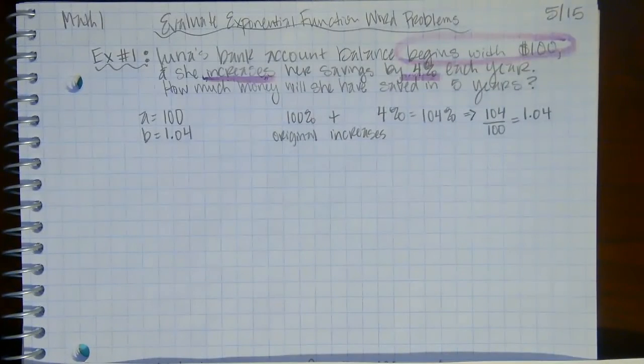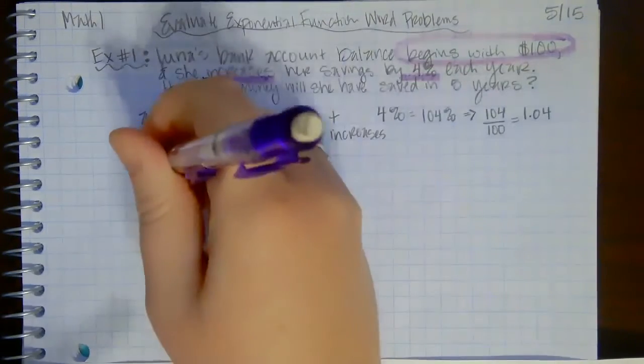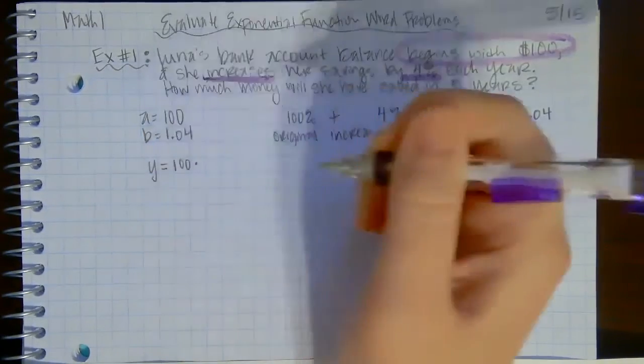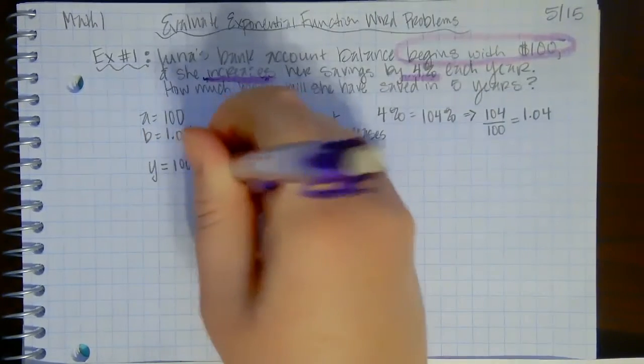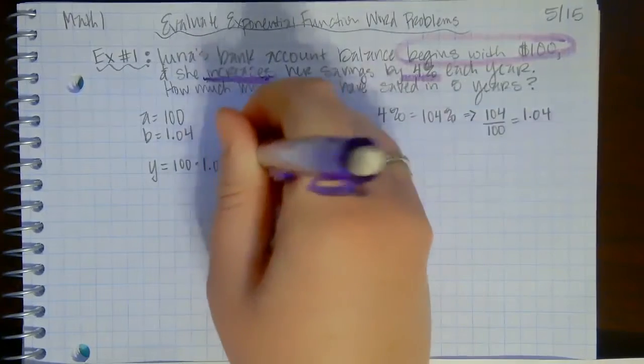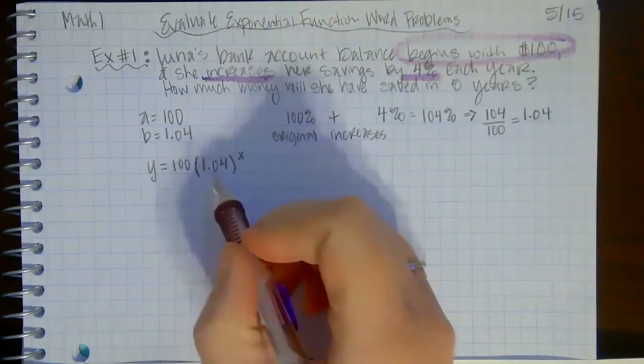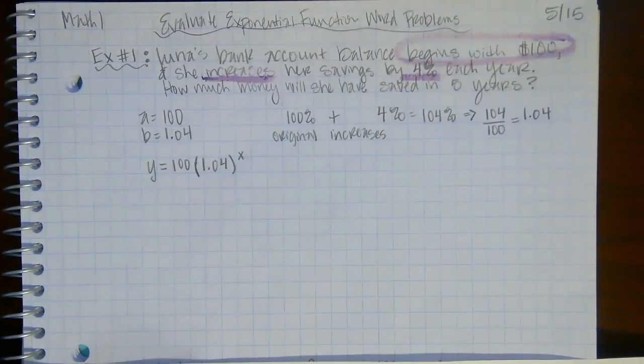So before I even finish reading, I can write my equation. Y equals, remember, A value is 100 times B value is 1.04 to the x. And I'm going to use parentheses like I told you guys before because I don't like using a dot and then the decimal gets confusing. But it's the same. So there's my equation.